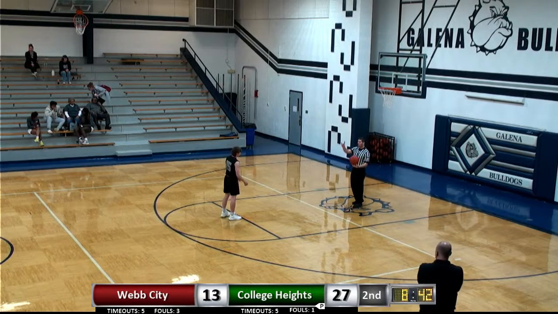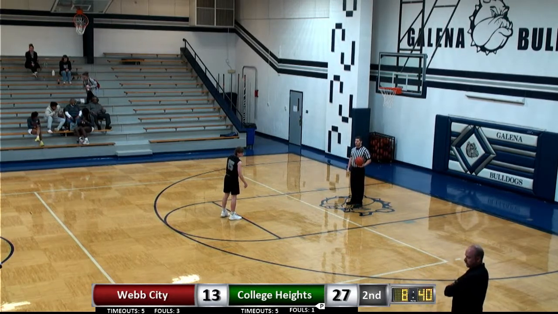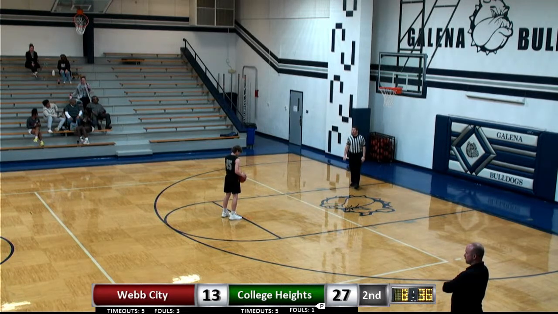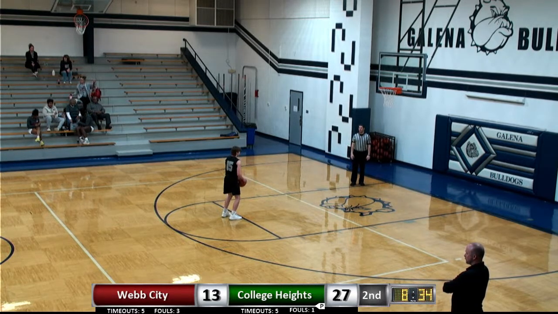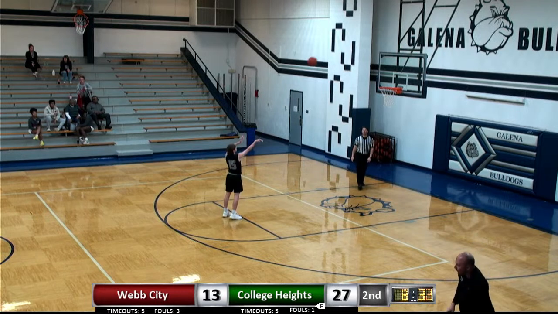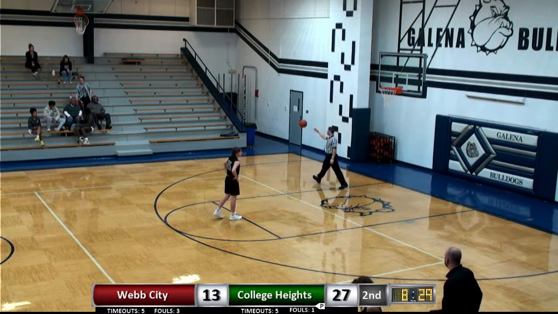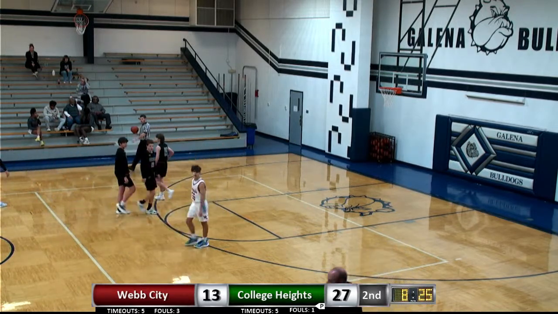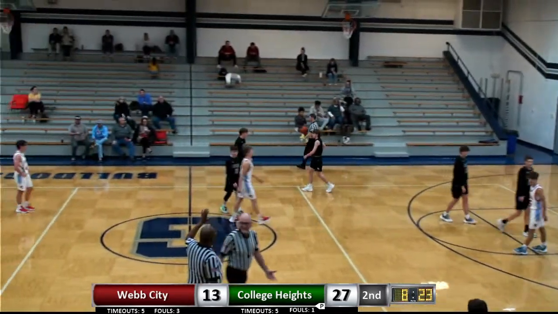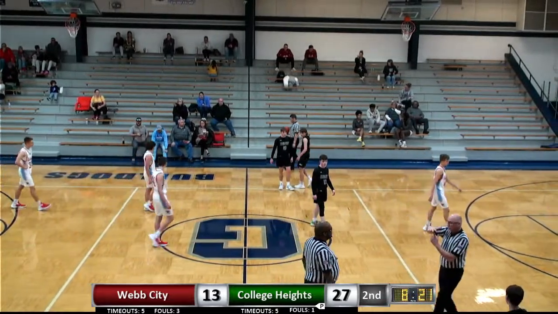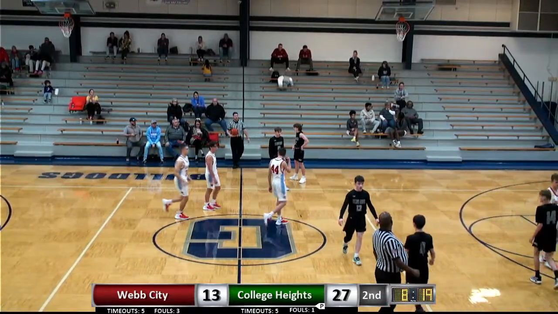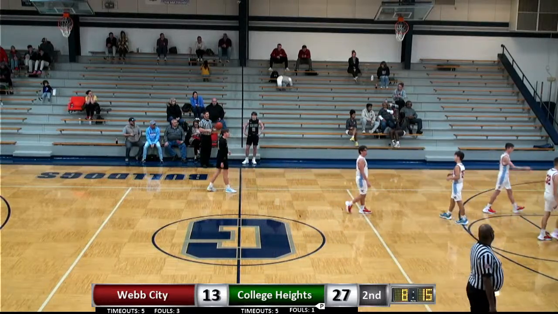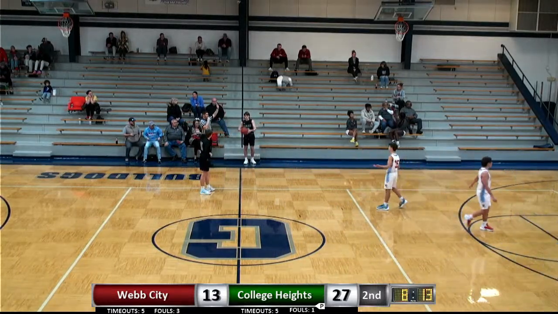Sinks the first. 27-13 now the score. Second one is short, and the Cougars will inbound the ball opposite the table at the sideline. Clock is running. Subs coming in the game for the Cougars.